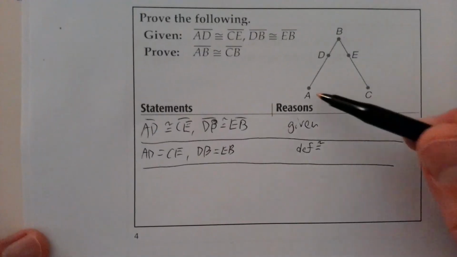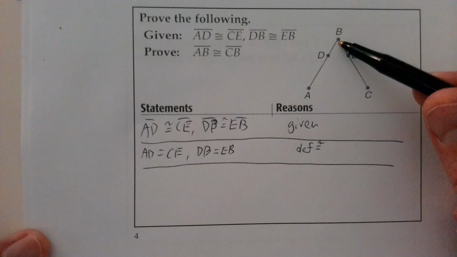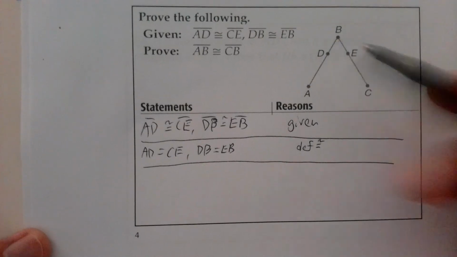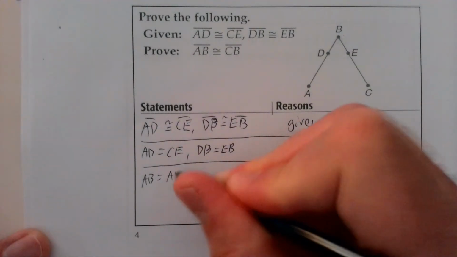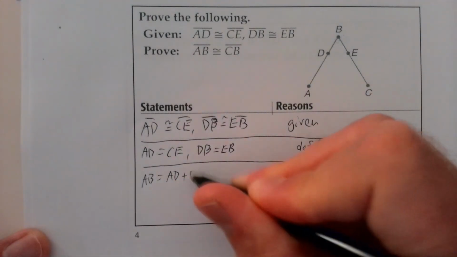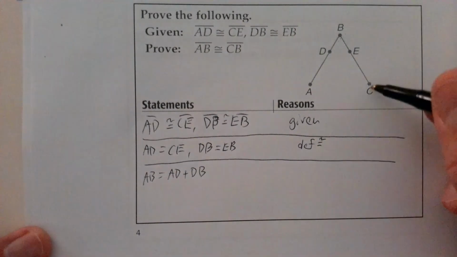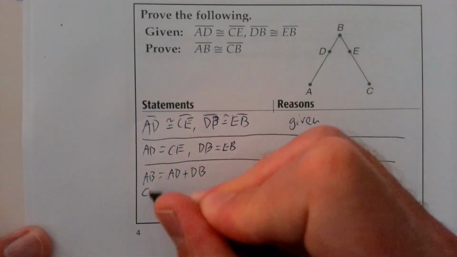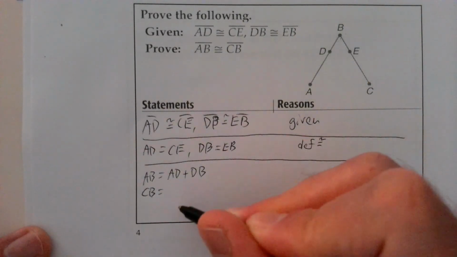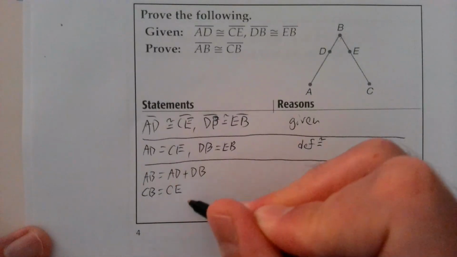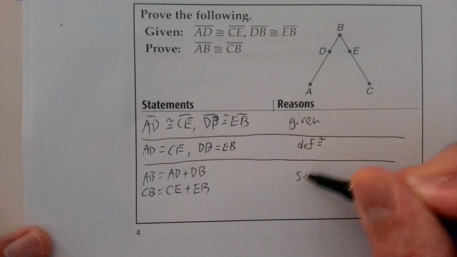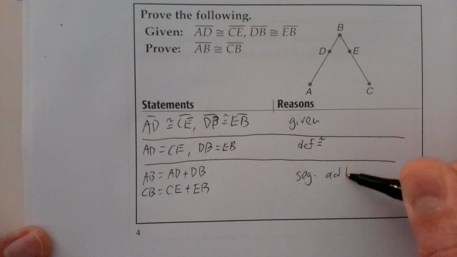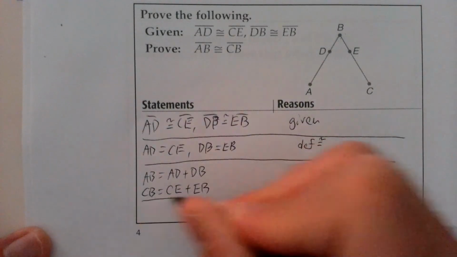Now I want to take a look at this whole segment, what it equals, its whole length, AB. So AB, I'm going to break it down into its parts. That's AD plus DB. Likewise for CB. Anytime you take a whole length and you break it down into the smaller parts that add to it, that is using your segment addition postulate. And since this is the same reason, I can kind of include that all in one step.